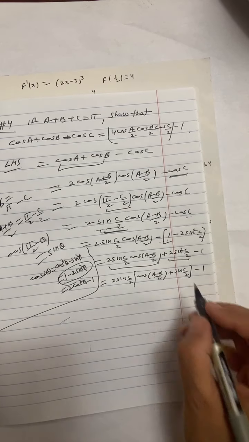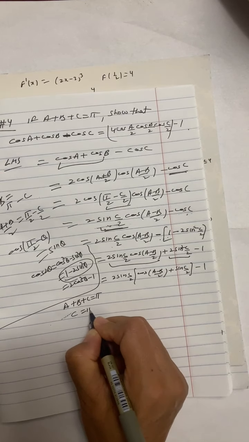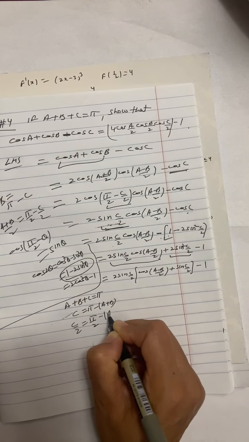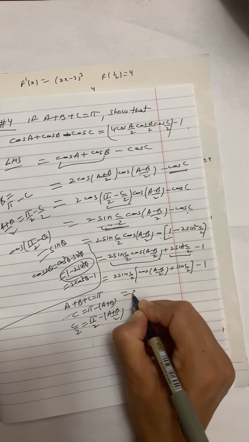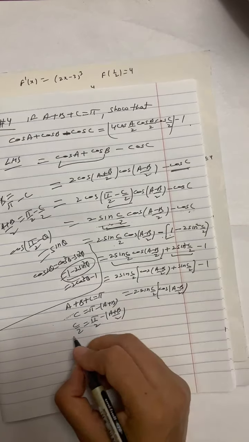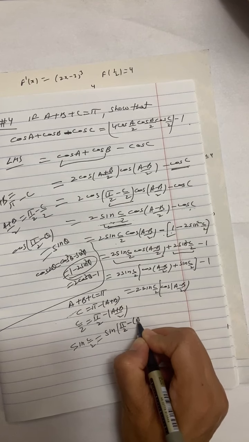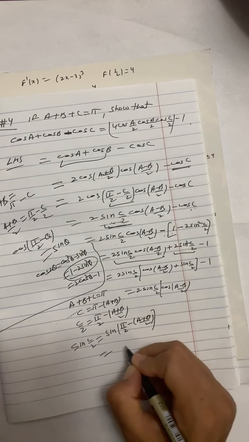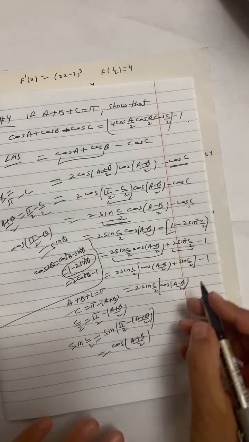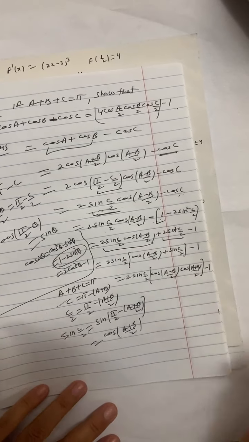But again I have to use a plus b plus c is pi, which means c is pi minus a plus b. So c over 2 is going to be pi over 2 minus a plus b divided by 2. So I get here 2 sine c over 2 cos a minus b over 2. Now I'm going to do this step here. So sine c over 2 is sine pi over 2 minus a plus b over 2, which means this is equal to cos a plus b over 2. Same reason, sine 90 minus theta is cos theta. So I'm going to write down here cos a plus b over 2, and negative 1 we already have here.